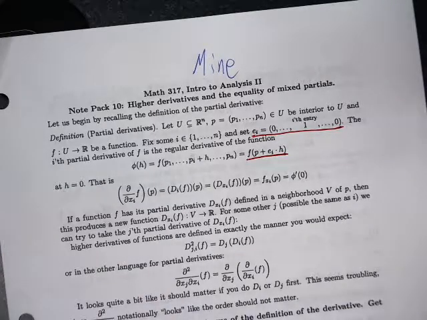Anyway, so what's the definition of the derivative? The derivative is, well, fix the point where you want to take a directional derivative and allow only the ith entry to vary. So put a plus h, and that h is going to be a free variable. That'll give you some function called p of h.